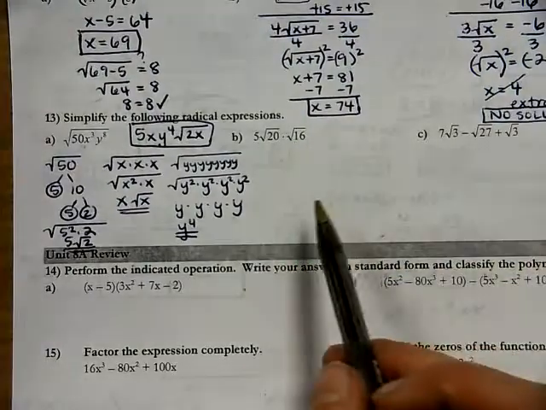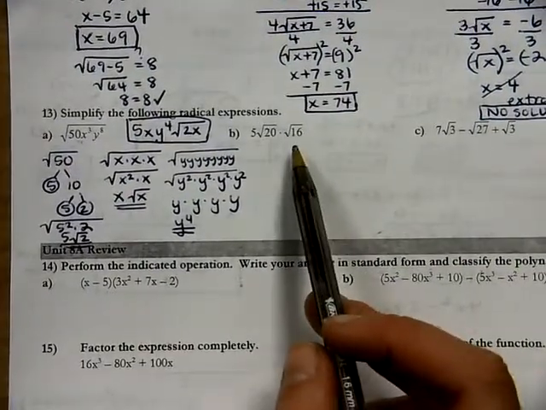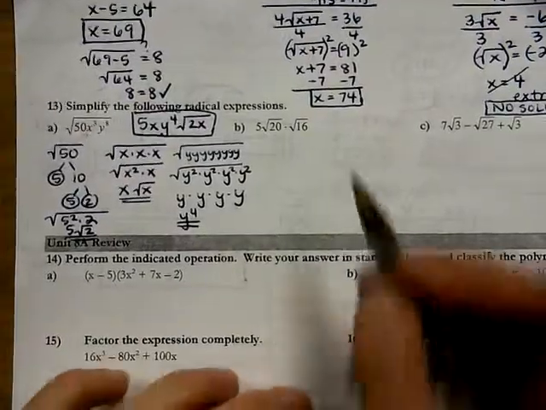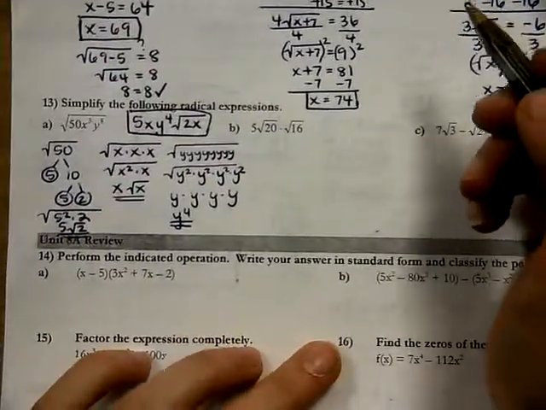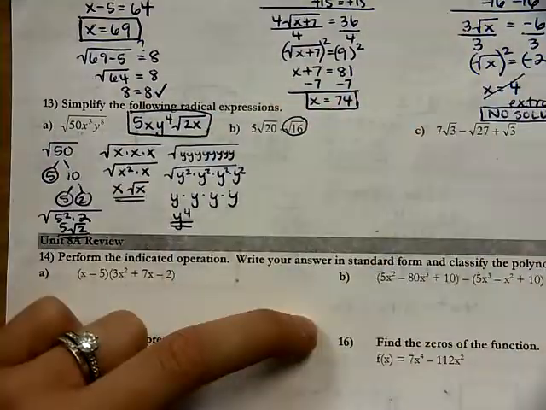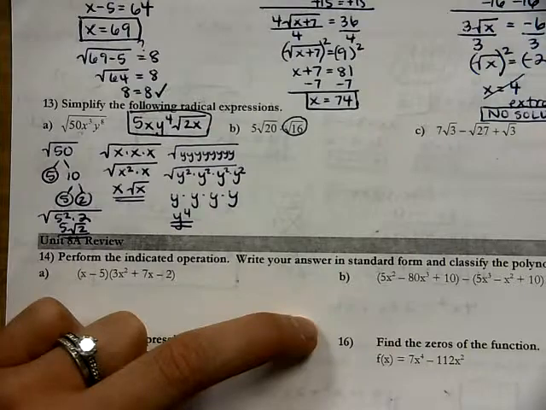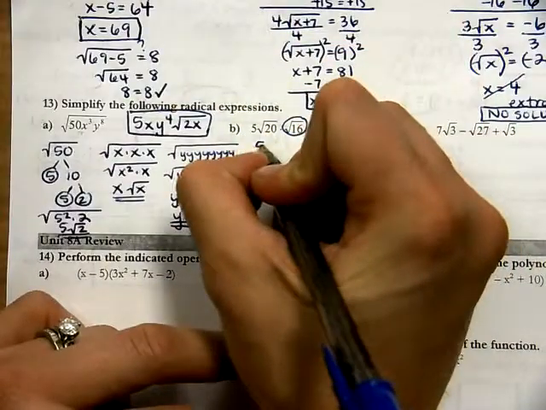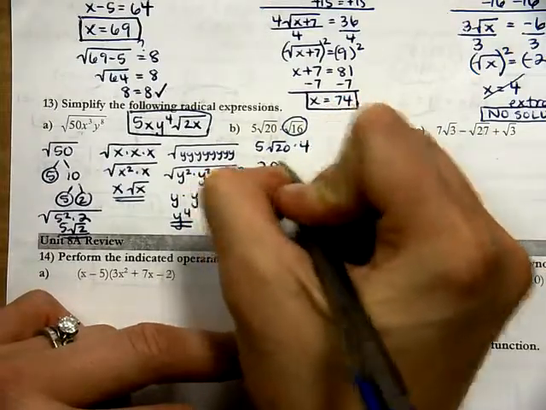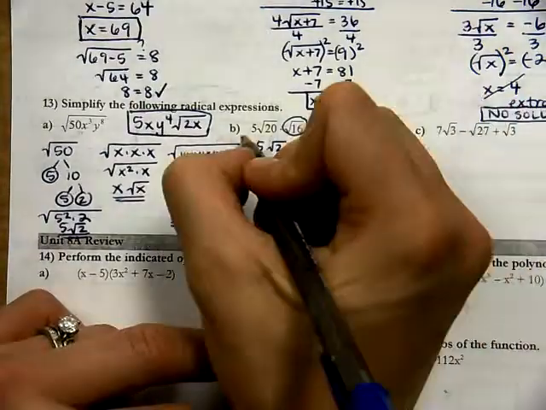Looking over here, there's a couple different ways I can do this. I could multiply these two numbers together first and then simplify, or I could simplify and then multiply. I'm going to choose to simplify first and then multiply, and there's a specific reason this time. The square root of 16 is a whole number. It's just 4. So I'm going to do this as 5 times the square root of 20 times 4, which is really just 20 times the square root of 20.